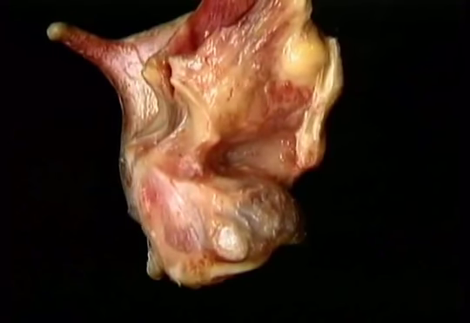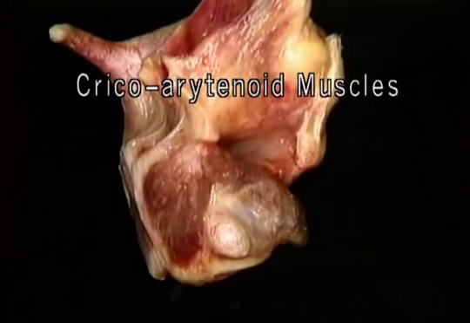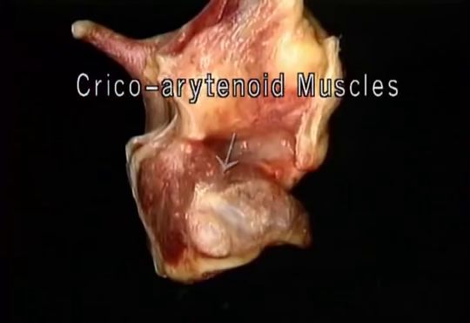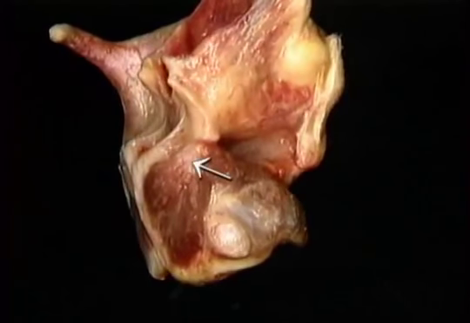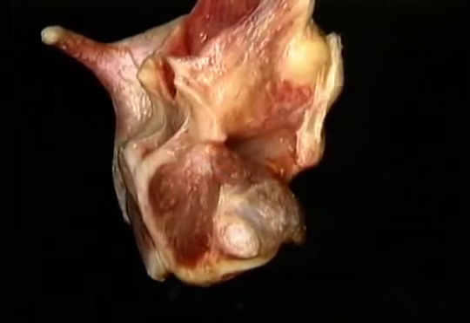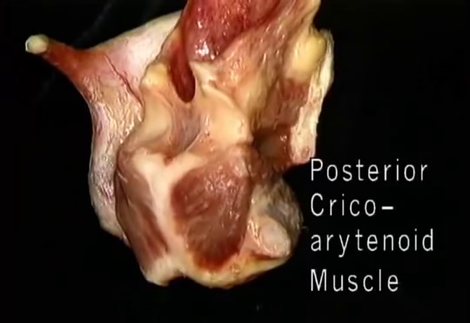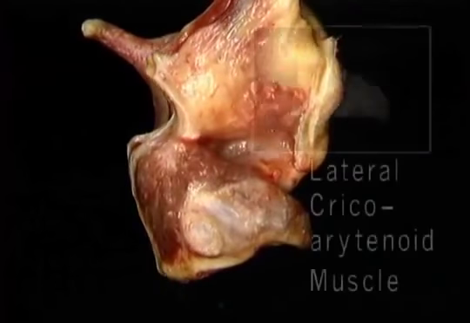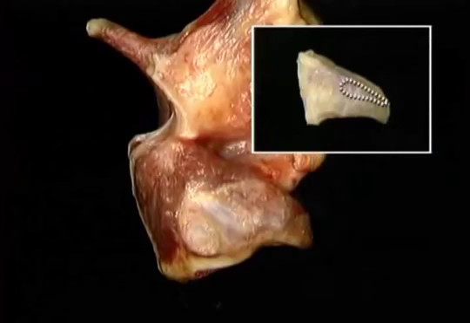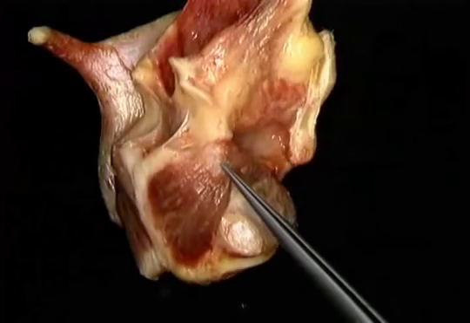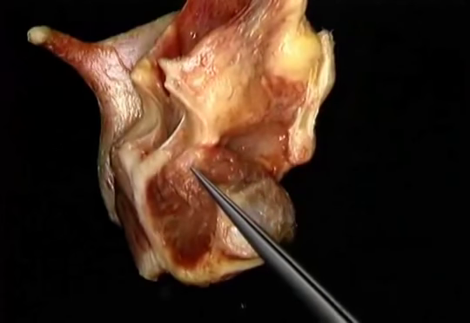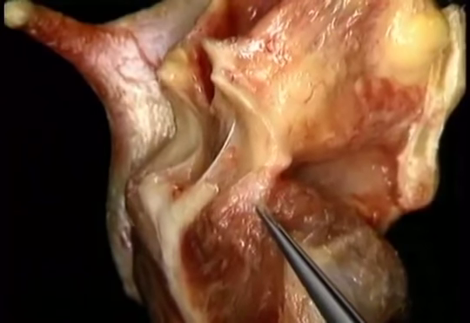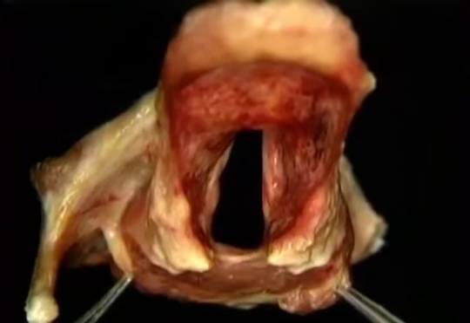The first muscles to add are the two cricoarytenoid muscles. Here's the posterior one. Here's the lateral one. They both converge on the muscular process of the arytenoid cartilage. The posterior cricoarytenoid muscle arises from here on the back of the lamina of the cricoid cartilage. The lateral cricoarytenoid muscle arises from the upper border of the cricoid cartilage. The posterior cricoarytenoid pulls the muscular process backwards. This rotates the arytenoid cartilage, thus widening the vocal opening.